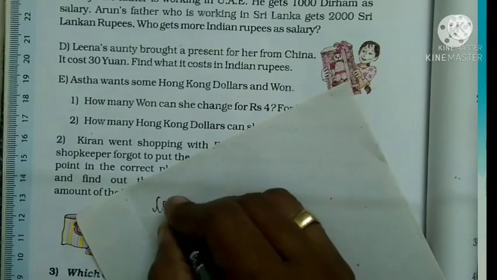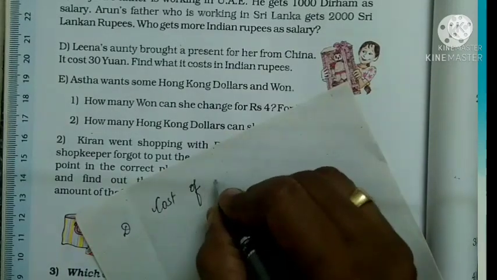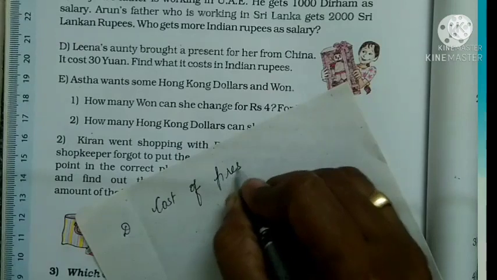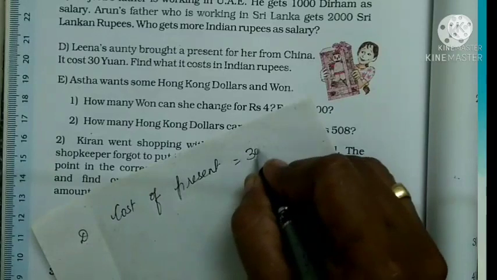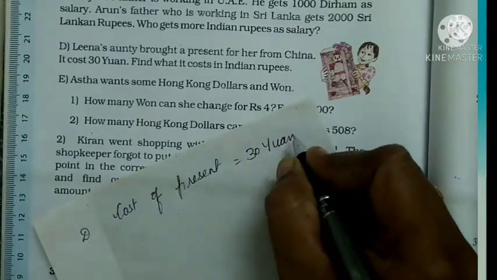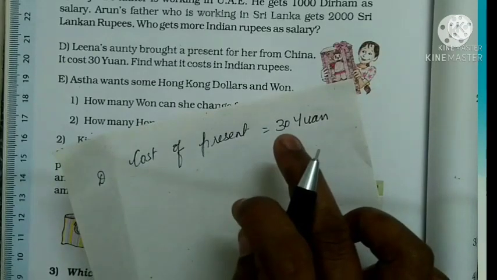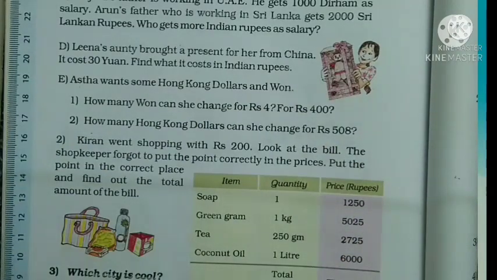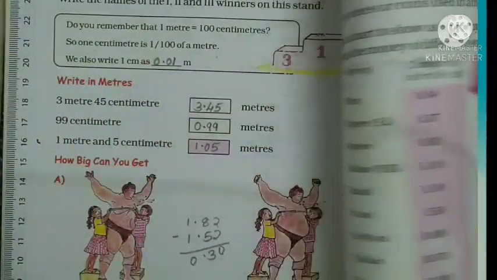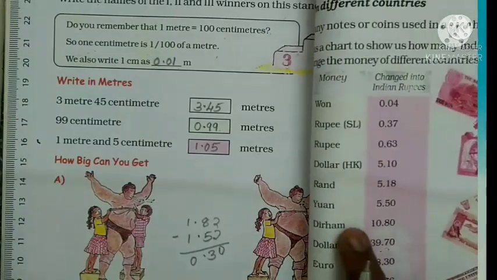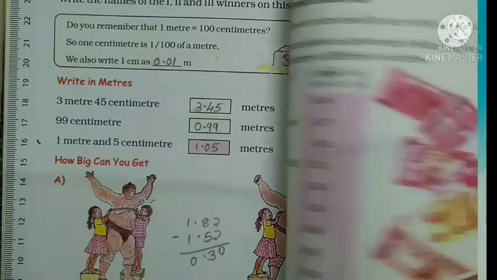So, cost of present equal to 30 yuan. So, next we have to find out the price of 1 yuan. That is, you have to find it from your tabular column. That is, 1 yuan is equal to rupees 5.50.